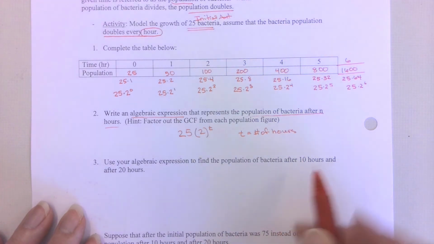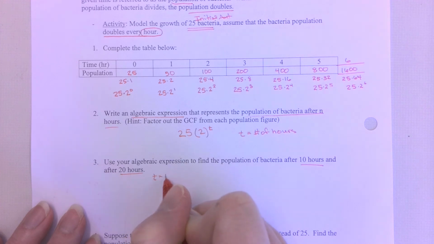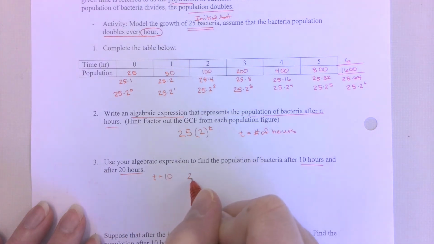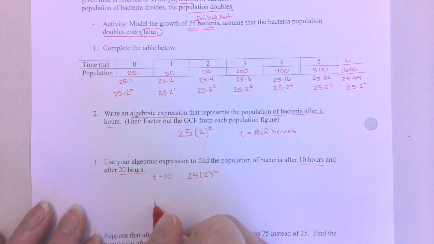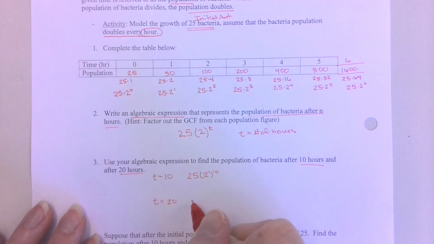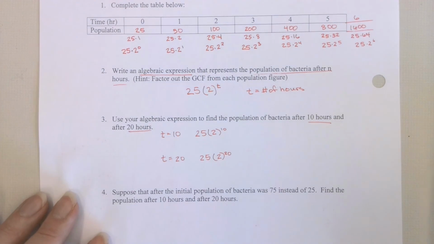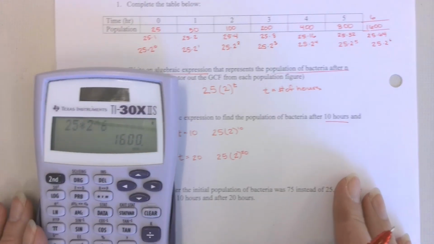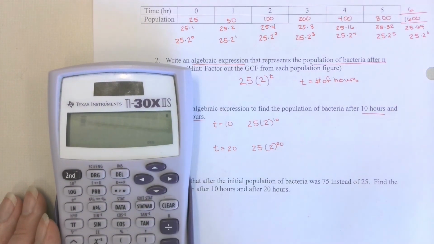And so we want to find out what happens in 10 hours and what happens in 20. So if t is 10, I'm going to plug that in. 25 times 2 to the 10th. If t is 20, we're going to plug that in. 25 times 2 to the 20th. And this is definitely something that I want to be using my calculator for, as much as it is good to use your brain. So we're going to type in 25 times 2. You don't have to have the parentheses there, to the power of 10.